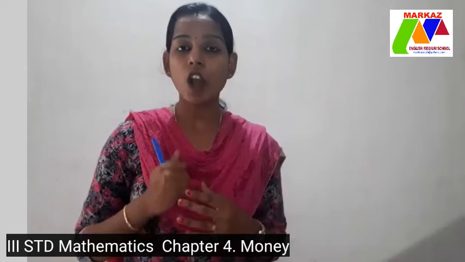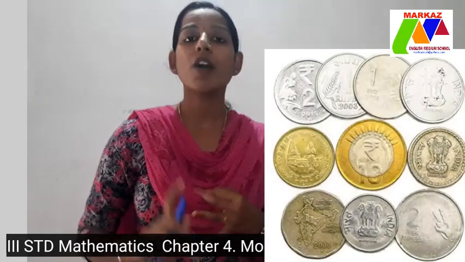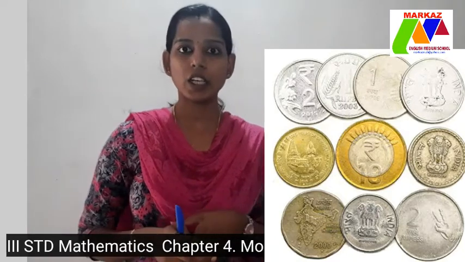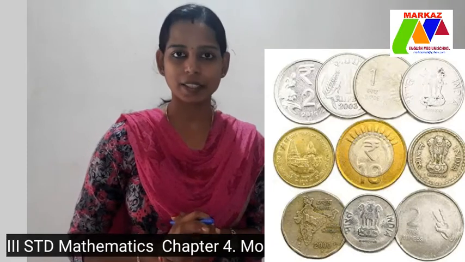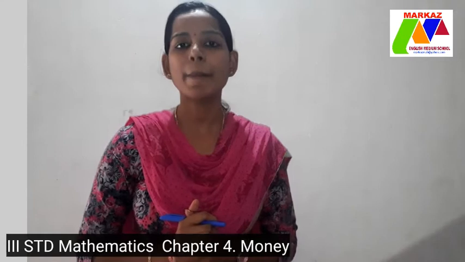And we have coins: 1 rupee coin, 2 rupee coin, 5 rupee coin and 10 rupee coin. Now let us study how to read and write money.